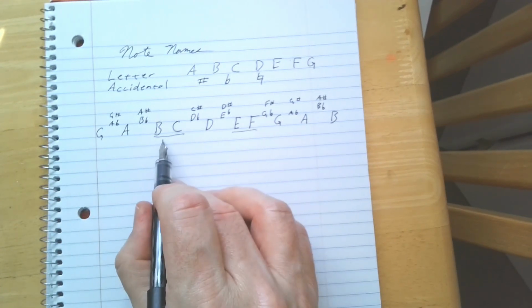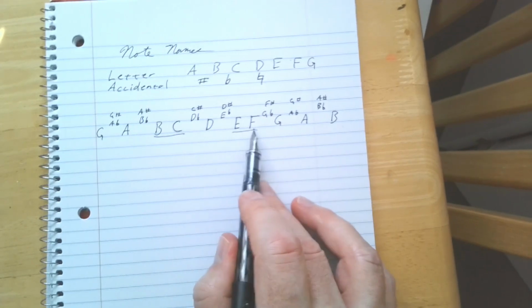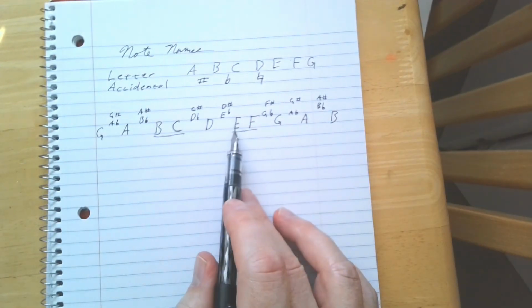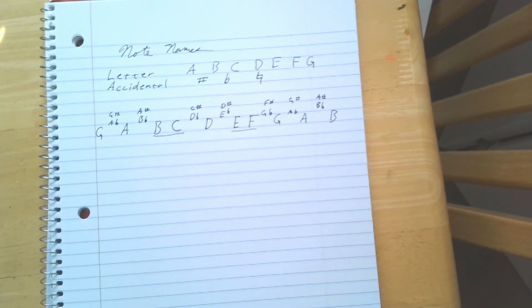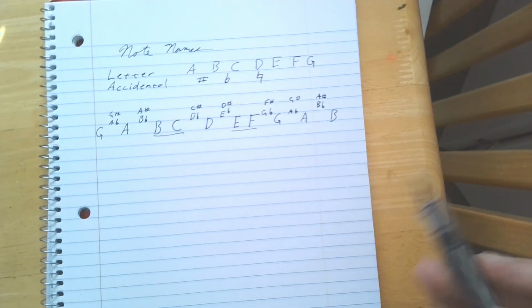And it's only B and C, and only E and F, that are letters that are consecutive. There is no E sharp, there is no F flat in between E and F. There's no B sharp, there's no C flat in between B and C. Otherwise, all the time, between two notes, you always have a note with an accidental.